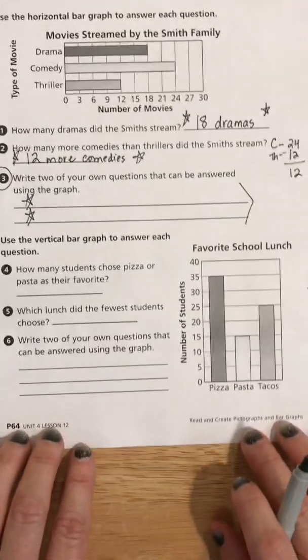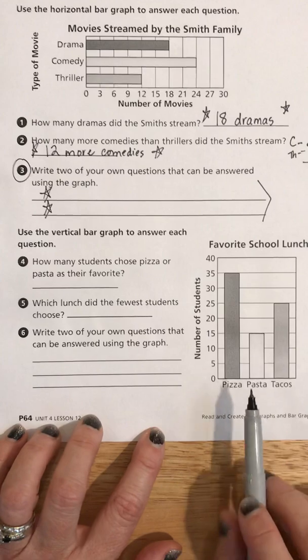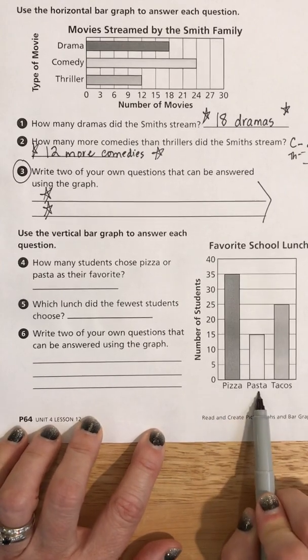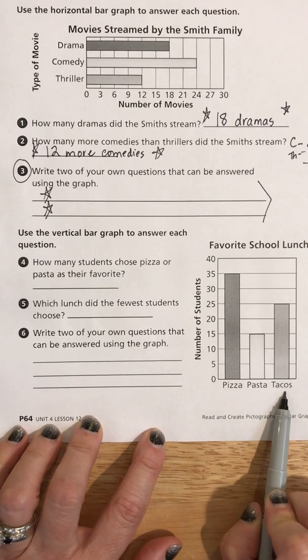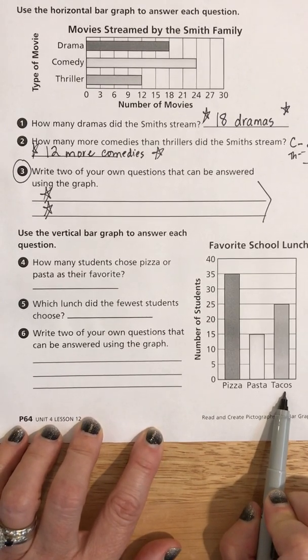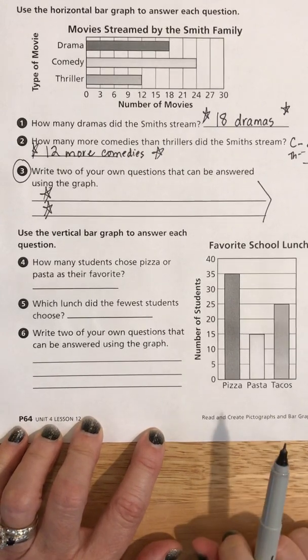Okay? So let's go down for 4, 5, and 6 and we're going to look at favorite school lunch. Pizza, pasta, tacos. If it was J.A., I think chocolate chip pancakes should make the list because I know that's the lunch that we always get the most votes for.